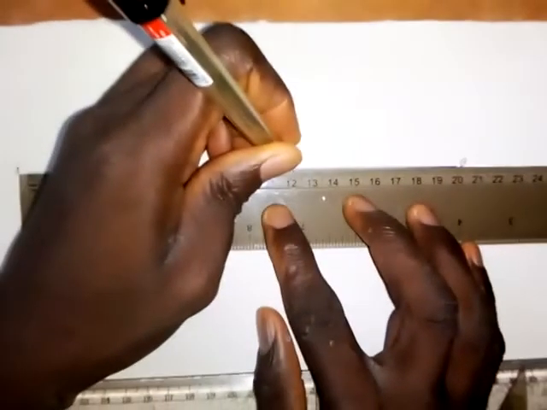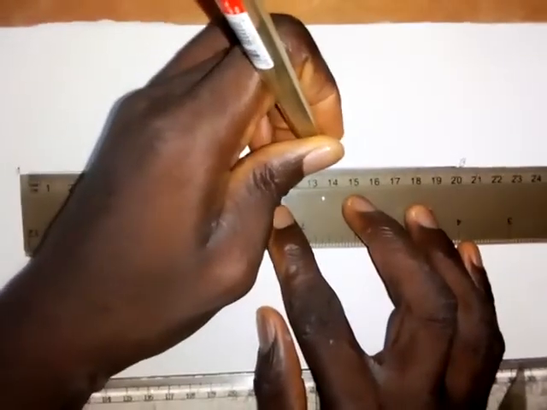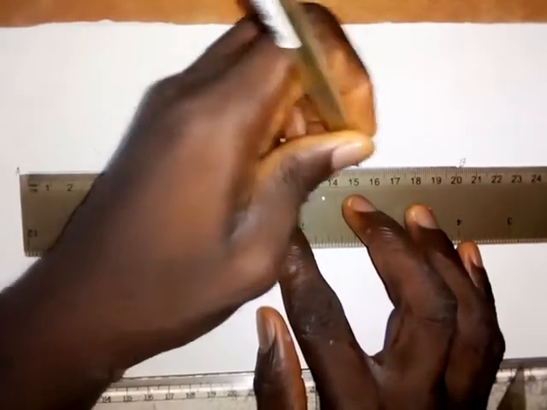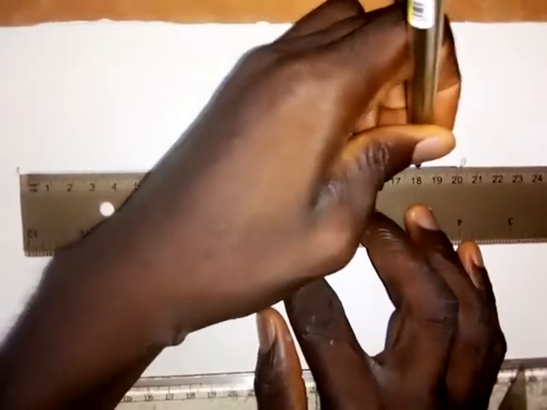So this is 20 centimeters. Dividing 20 centimeters into 10 will give us 2 centimeters. So each division is 2 centimeters, and the last one is also 2 centimeters.